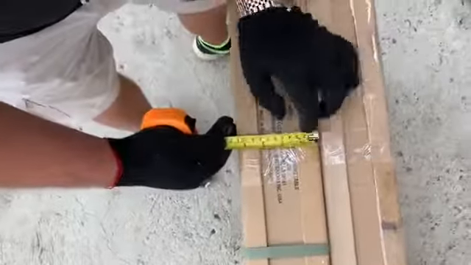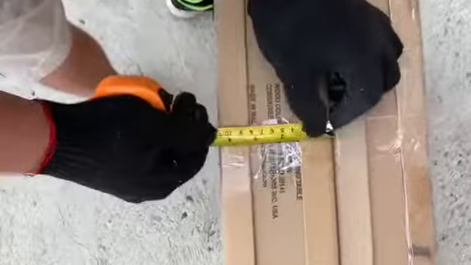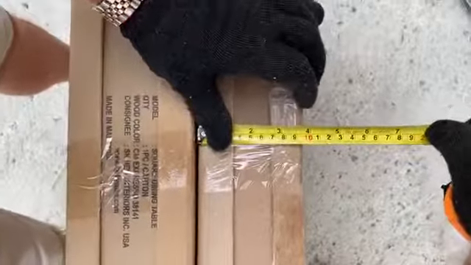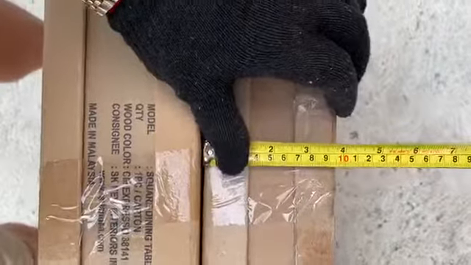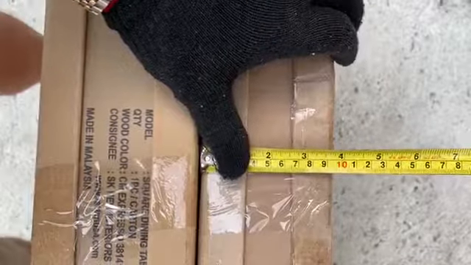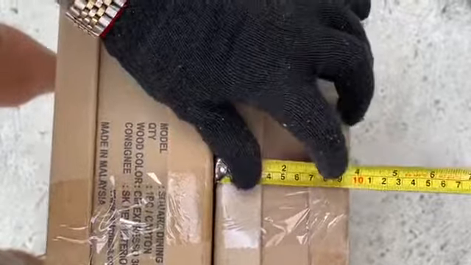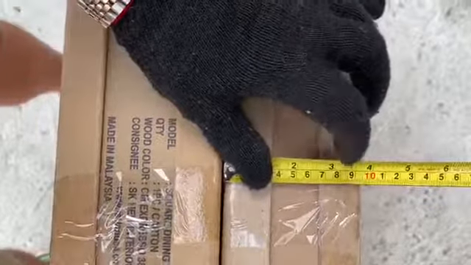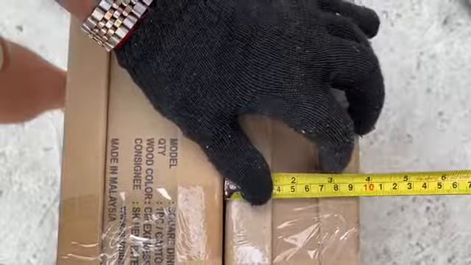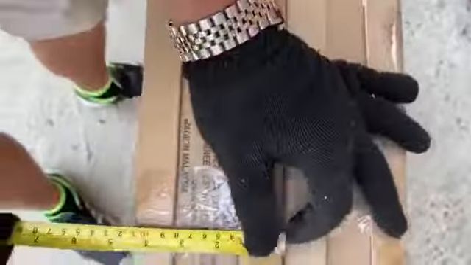See, it is 11 centimeters. My box has 9.5 centimeters thickness. Not more than 10. 9.5 centimeters. Yours is 11. And what about sizes?